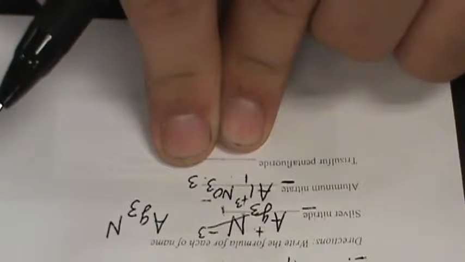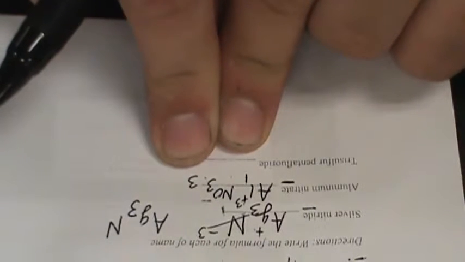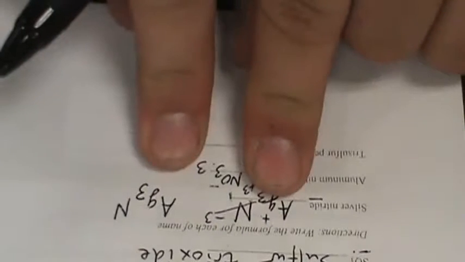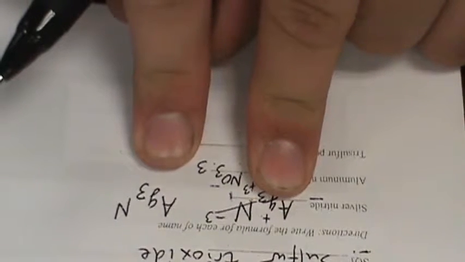This 1 comes down here. I'm not going to write it in my final answer. And this 3 comes down here. The other thing that you have to keep track of is if I have multiple polyatomic ions, we have a bit of a problem. NO33 does not need to mean 33 oxygens, so we group it with parentheses. And we write our final answer, Al, 1 we don't write, parentheses, NO3, parentheses, 3. Aluminum nitrate.